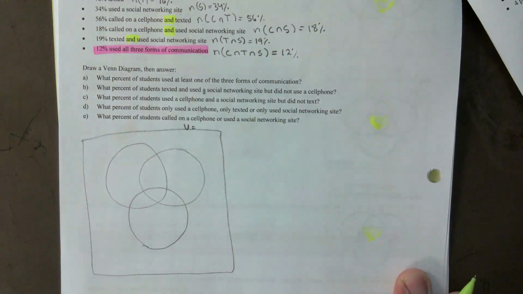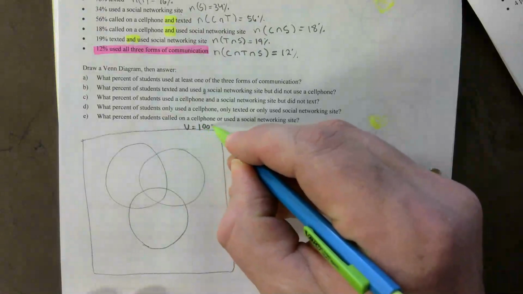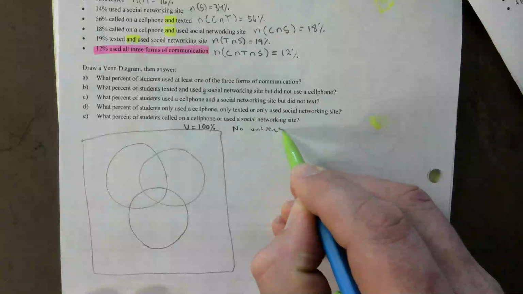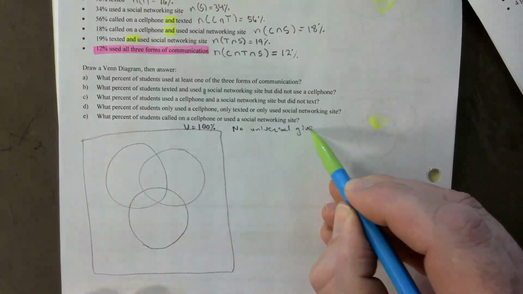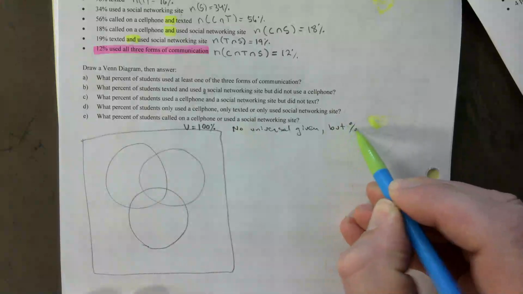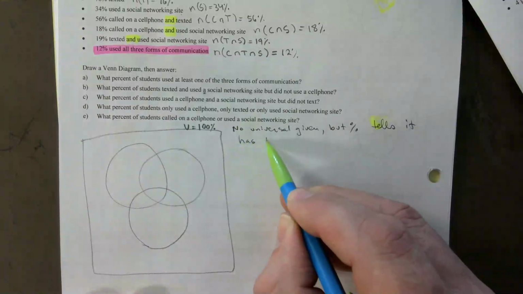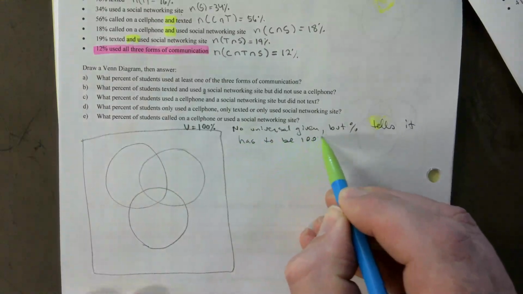I would say the universal is probably the first one you should start with. What would the universal be in this case? 100%. If it's percentage, folks, they don't need to tell you what the universal is. It's 100%. It's all the people that were involved. So I'll make a note here: no universal given, but percentage tells us it has to be 100%. Okay.